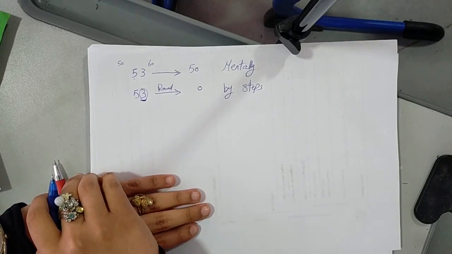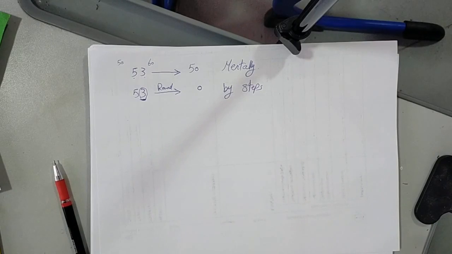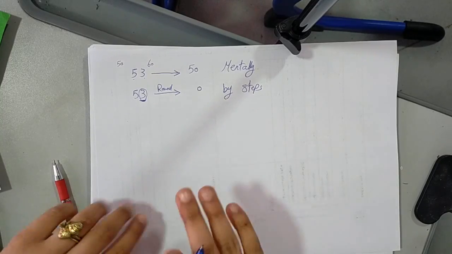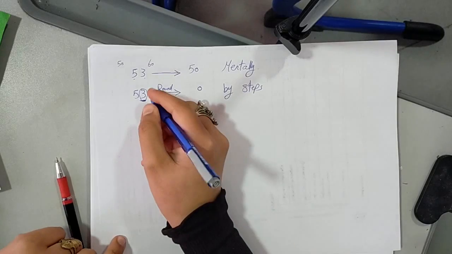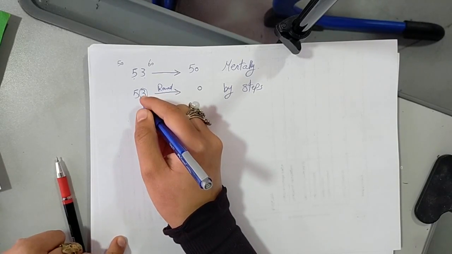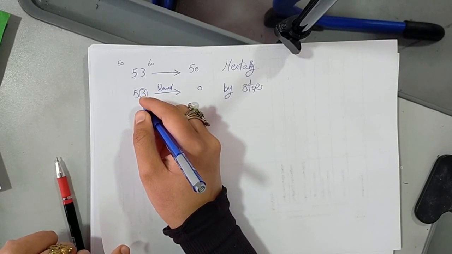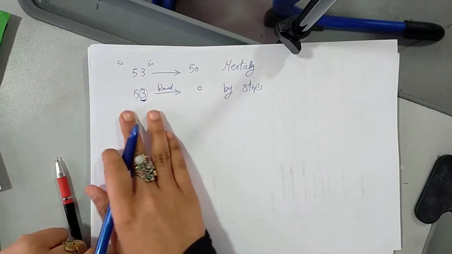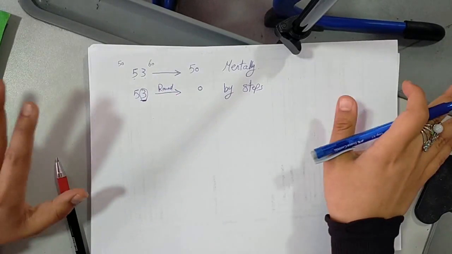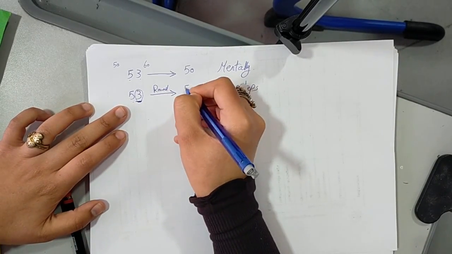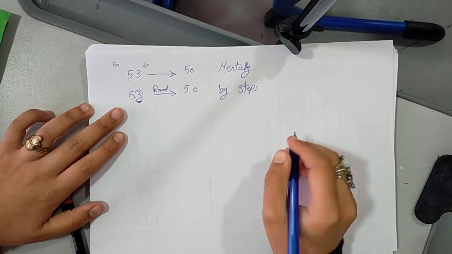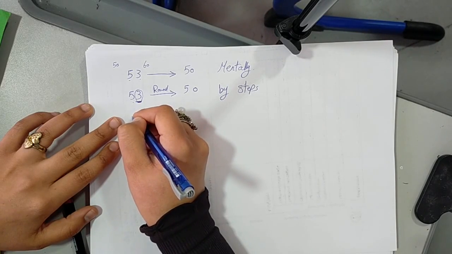3. What is the song? What's our song? 0 to 4, stay on the floor. 5 to 9, climb the vine. Okay? This number 3 is between 0 to 4 or 5 to 9? Yes, 0 to 4, stay on the floor. Don't have power. So write tens without changing. Okay?